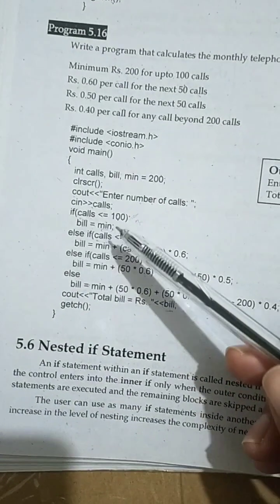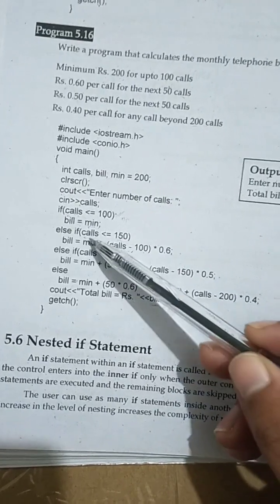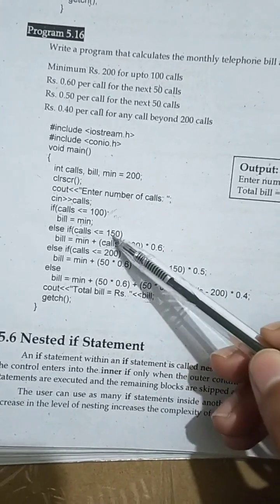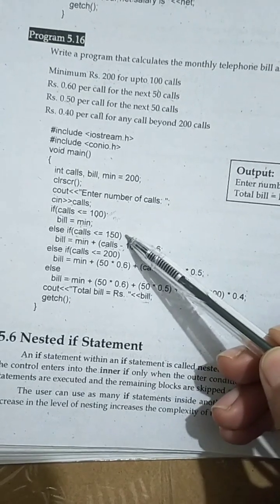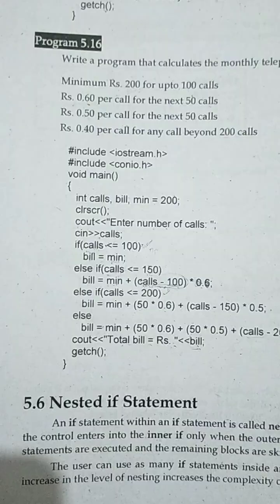Now the next condition will be checked: calls is less than or equal to 150. 110 is less than 150, yes, so this condition is true and this statement will be executed.